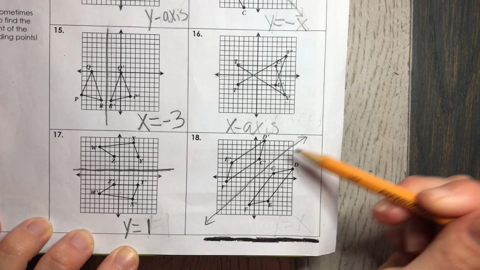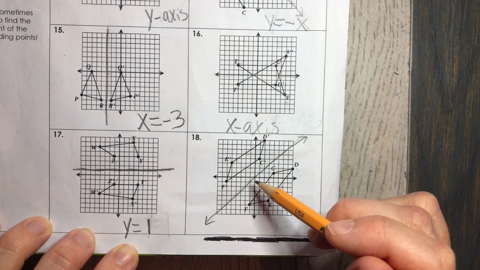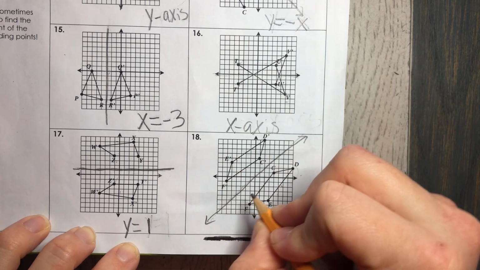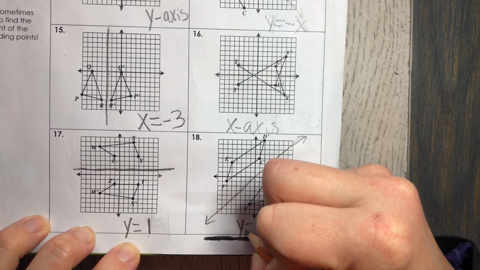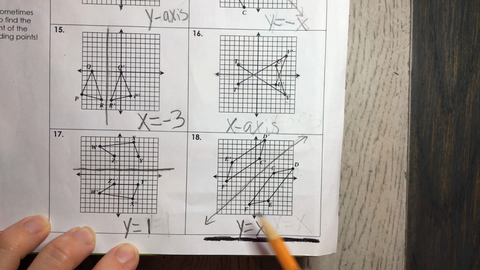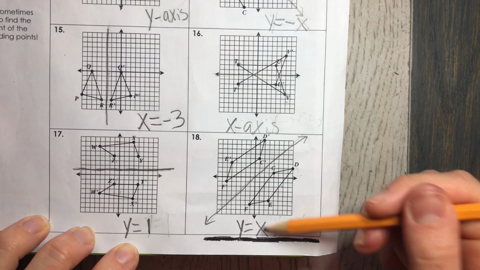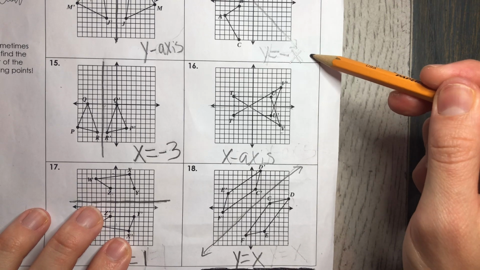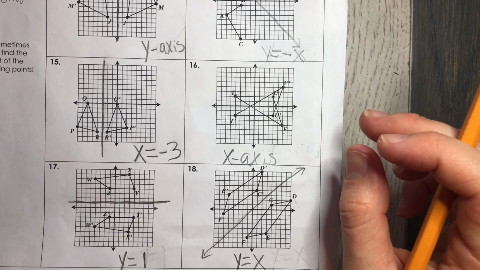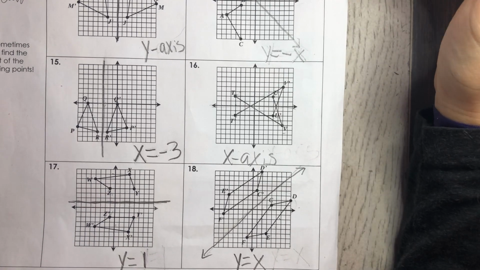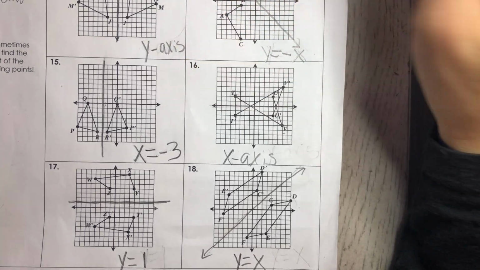Okay, find the line that's in the middle of the two shapes and then give that line a name. Well, this is a positive line, so it's the line y equals x. Our two diagonal lines are either going to be this one or this one. Okay, just find the line that's in the middle that you can tell the shape flipped across.